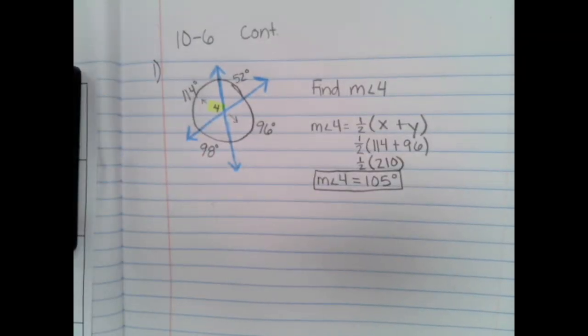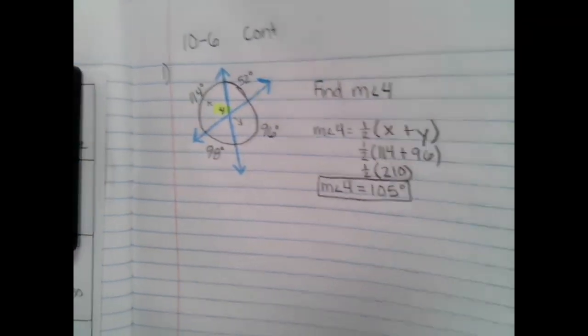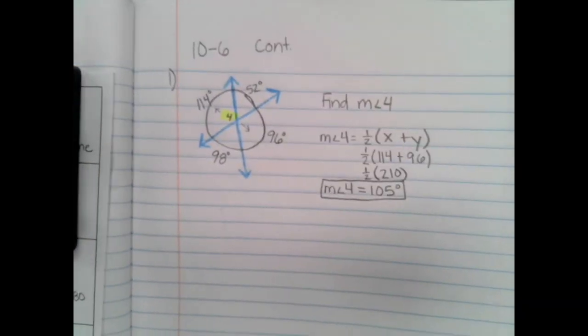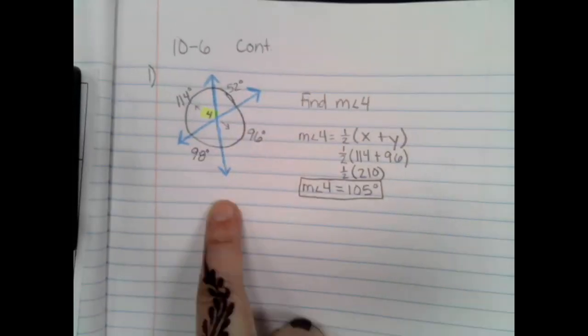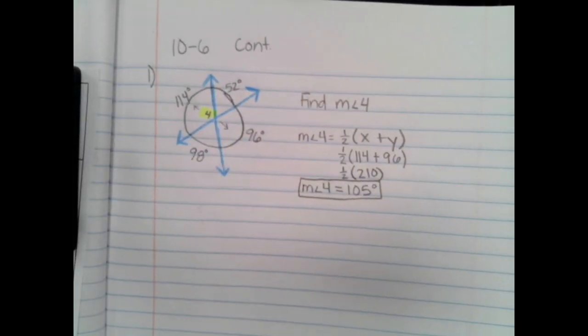So your goal today, first couple of questions you're going to be answering is about secants and tangents. The second question is you're going to be organizing these pictures in the formulas together. And then there's a couple questions where you're doing this. So you have to decide which formula to use and plug in the right numbers.